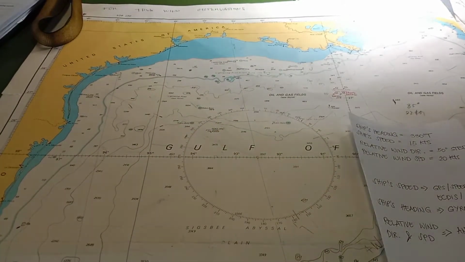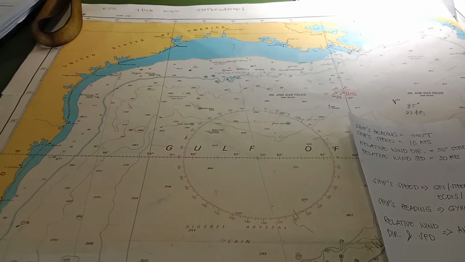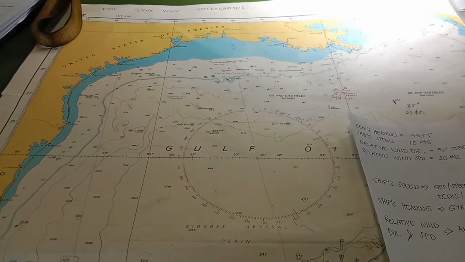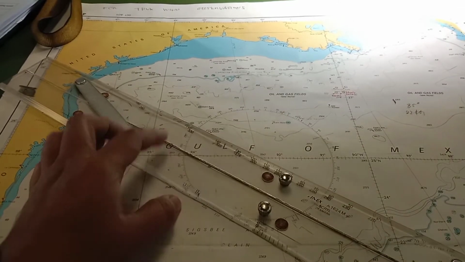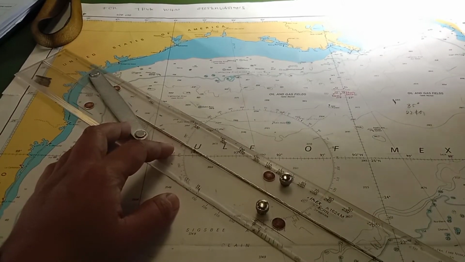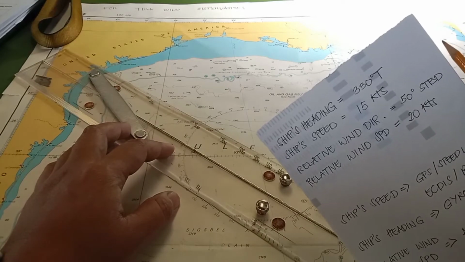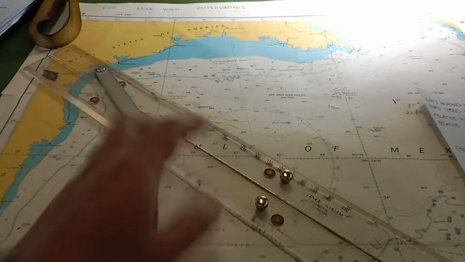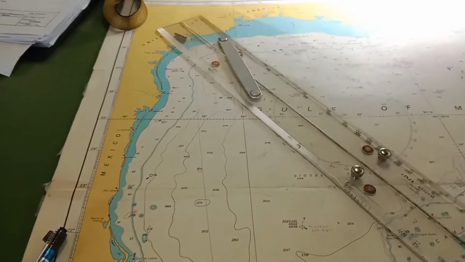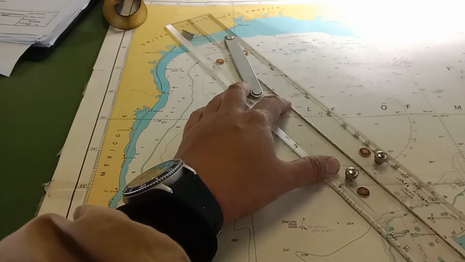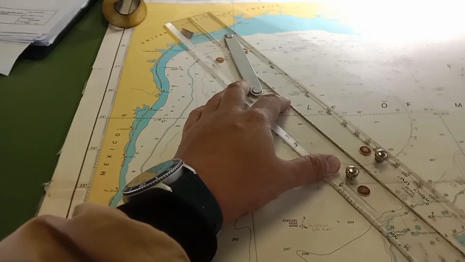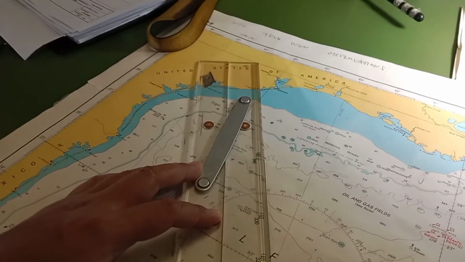We are going to use the parallel ruler. We are going to locate 330. Okay, so this is 330.